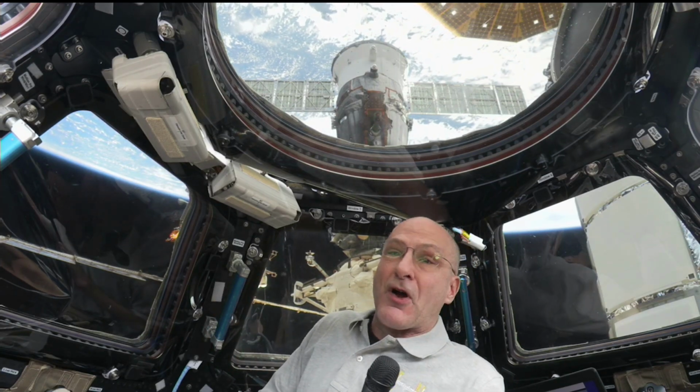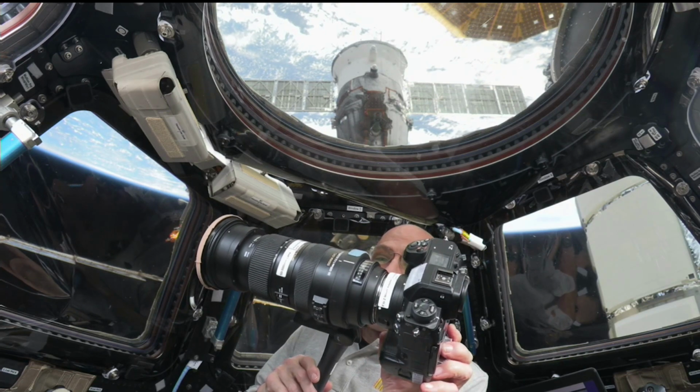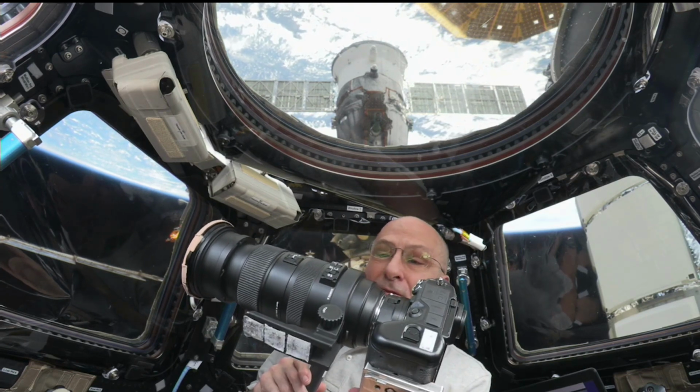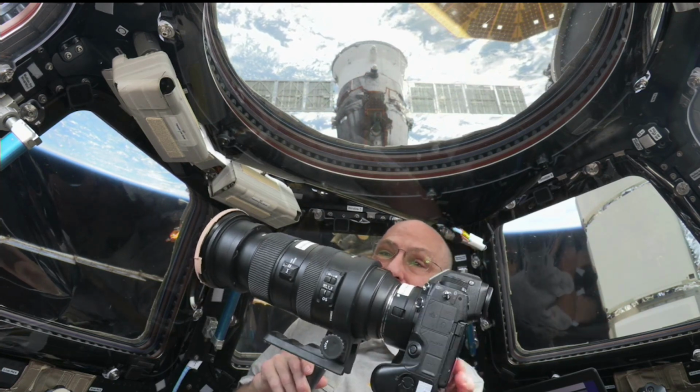Okay, for daytime photography, I like this setup here. It's a Z9 with a Sigma 50 to 500 millimeter zoom lens, and this does an outstanding job of capturing Earth views.